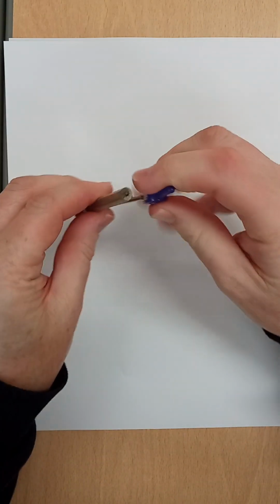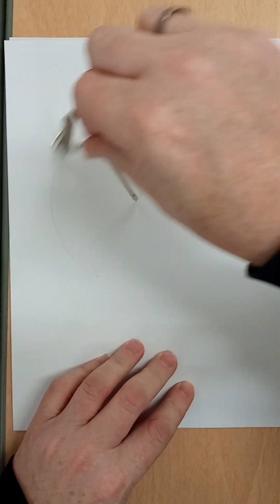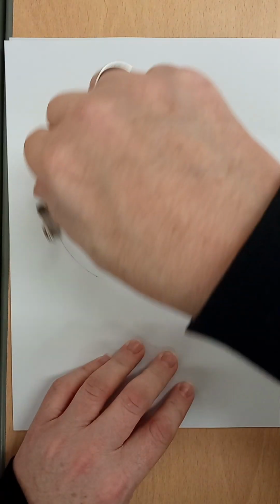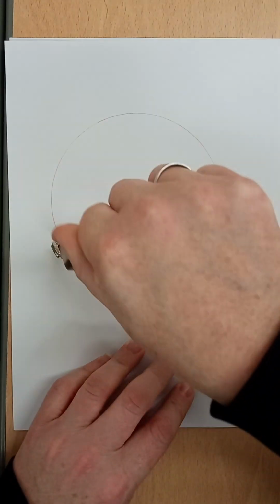Hi, hello lads. So this is a follow-on from the unit circle. So we're going to have a look today at reference angles. So here is our unit circle. We know and love it at this stage.